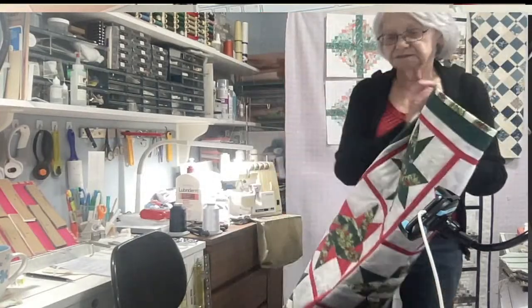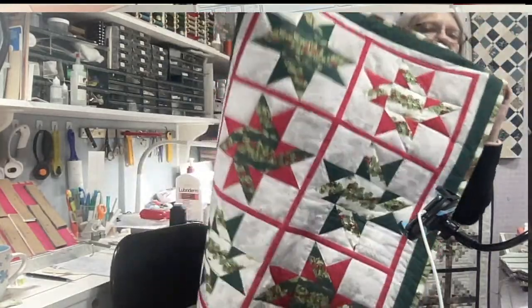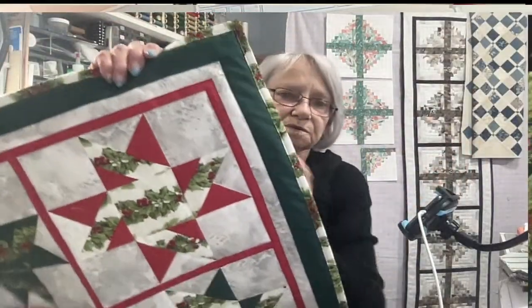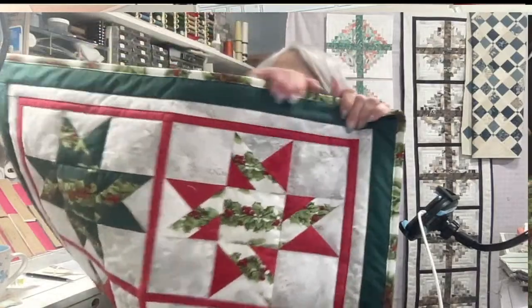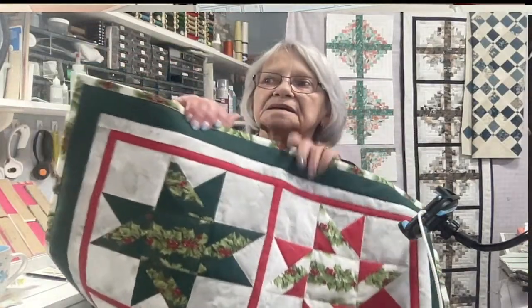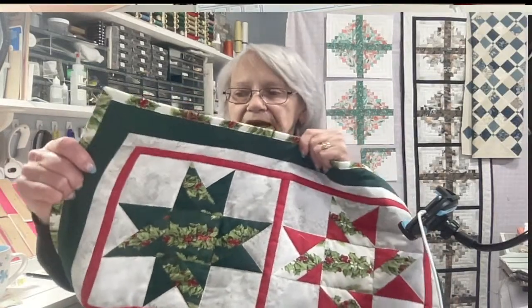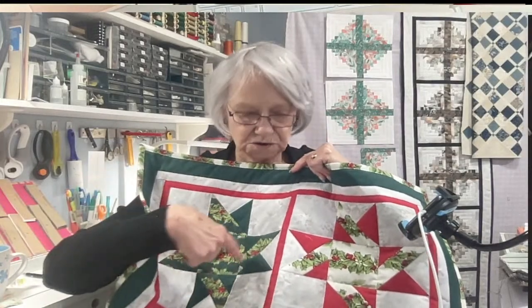So this is the Christmas table runner I made. I'll give you a bit more of a close-up. Whoops. And again, I did straight line quilting, and on the back is the same fabric, the dark green.